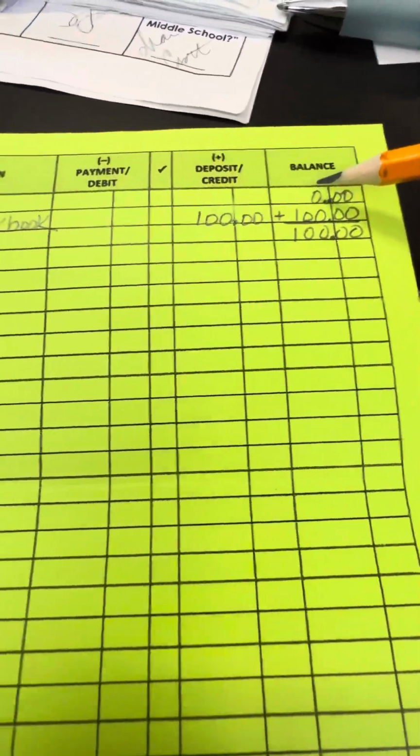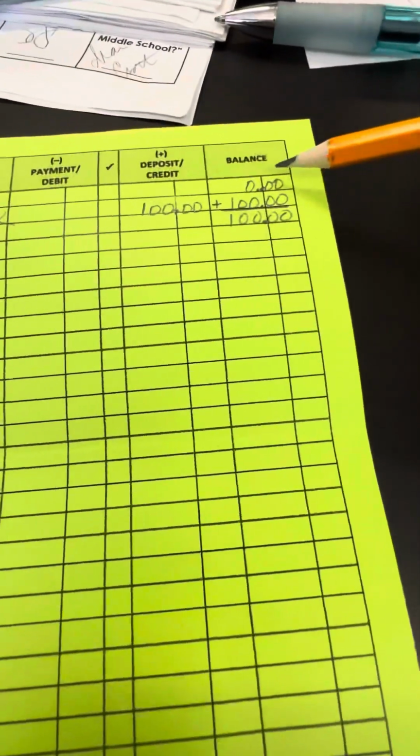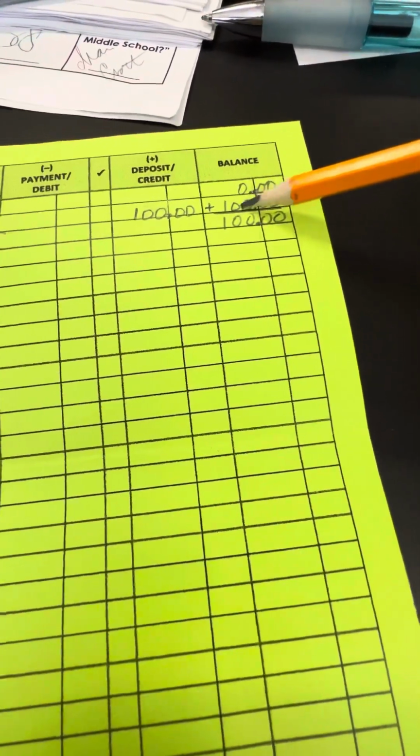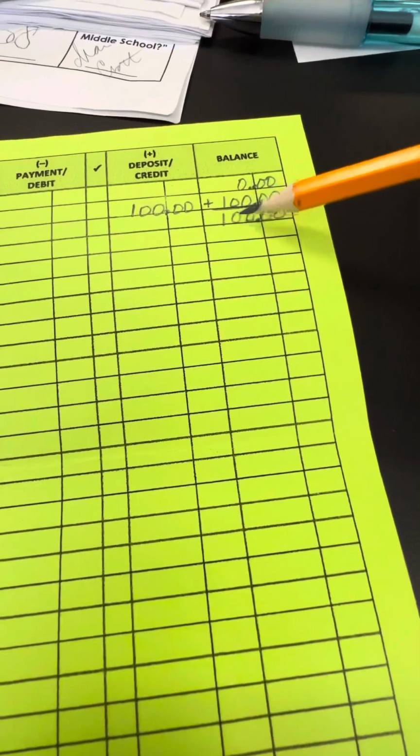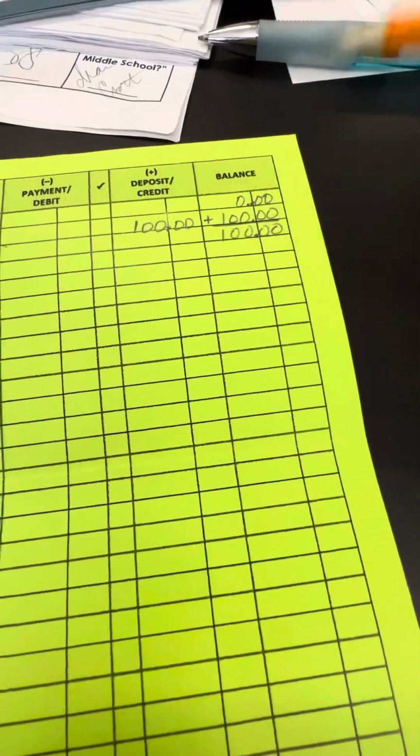Don't forget to start with your balance. It says starting balance, $0. Add $100 for learning the checkbook, and you should now have a total of $100.